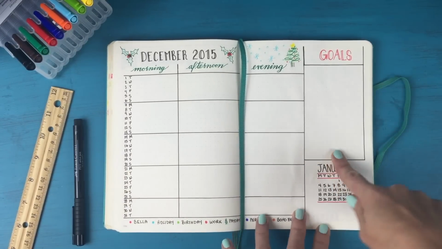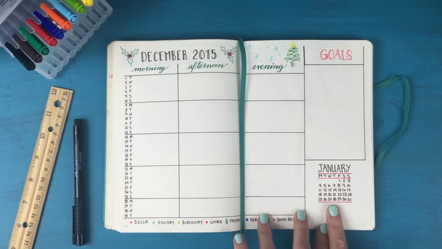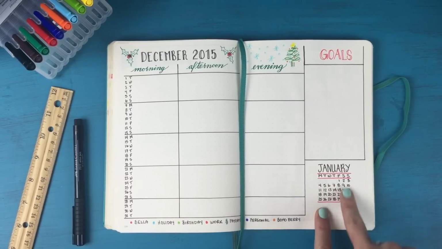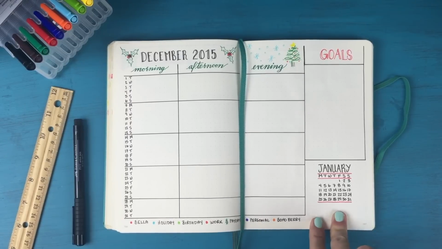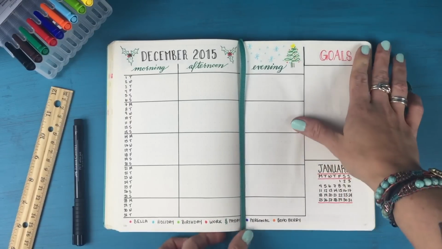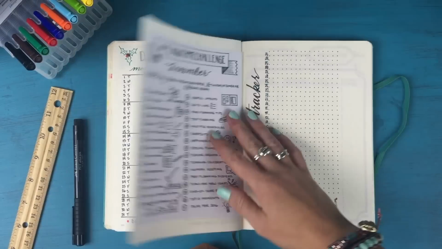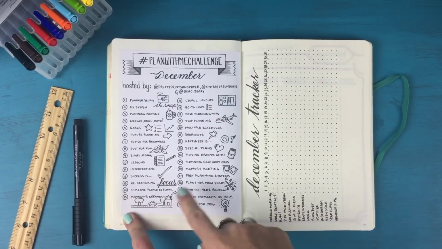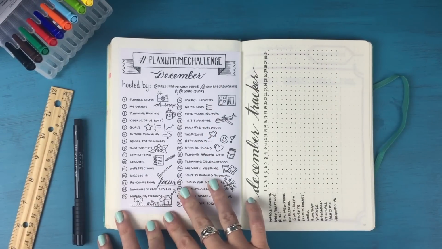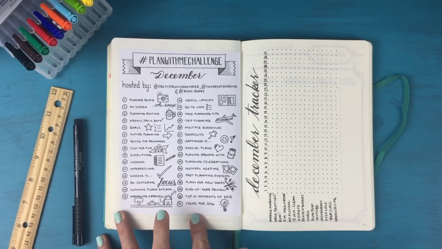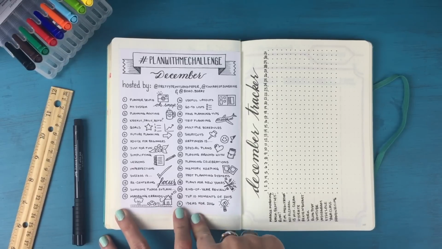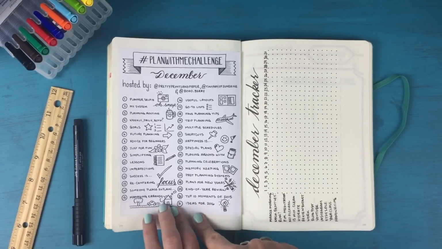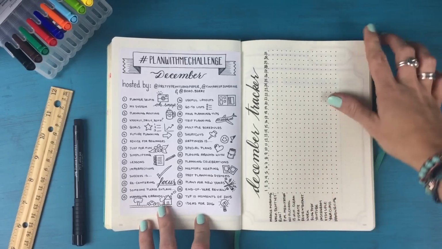And then I will have my list of goals for the month here. I decided to add a cute little calendar with the dates for the following month as well, so it's easy reference. We have the Plan With Me Challenge checklist. And if you want to learn more about this, I will link that below in the show notes so that you can learn more about our Plan With Me challenge every month. We have our December tracker.